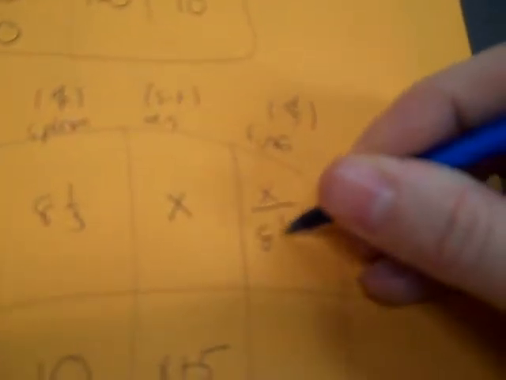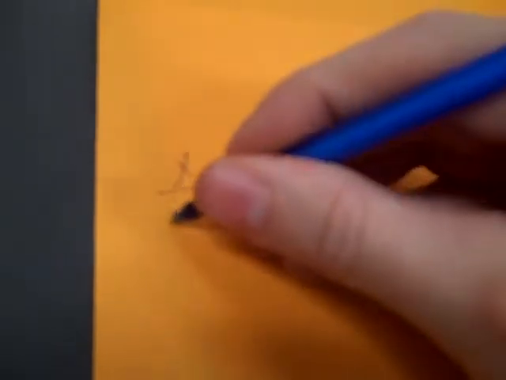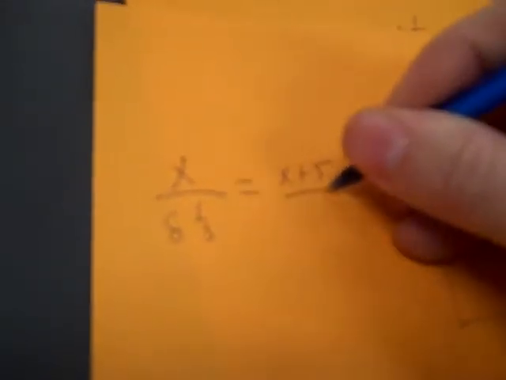Then the time, we know we can write that as the distance, X, divided by the speed, 8 1/3. And the other is X plus 5 over 10. And these are equal because they're going to be running for the same amount of time. Okay, a football play starts and stops. Everybody's moving and running at the same time. So, we have a proportion: X over 8 1/3 is equal to X plus 5 over 10.